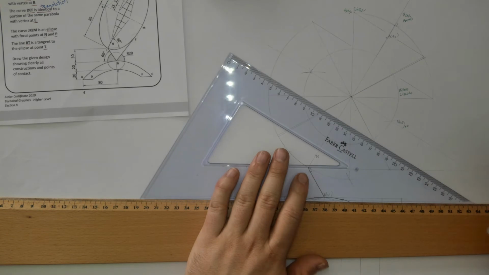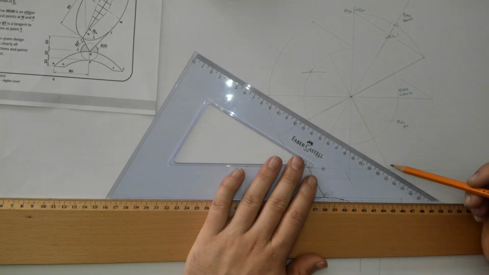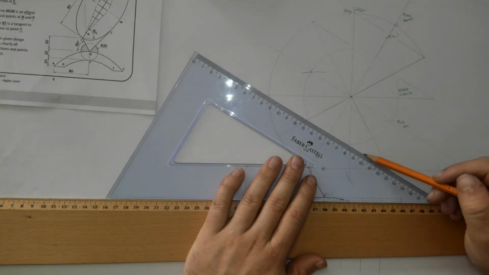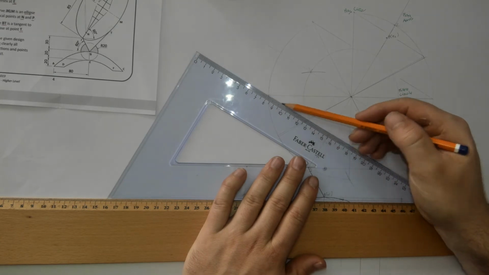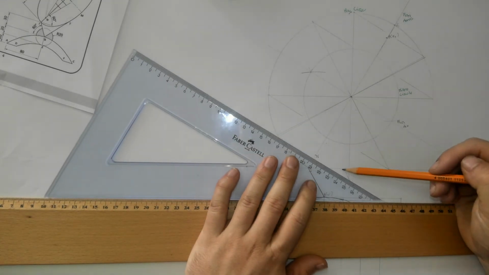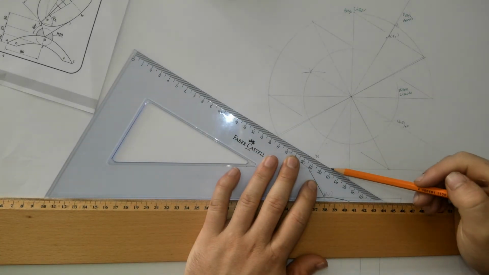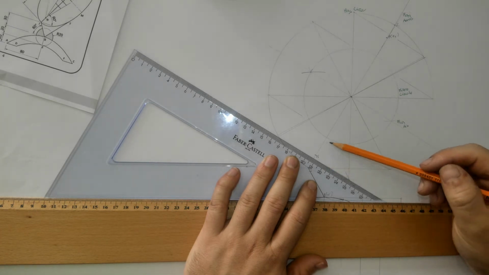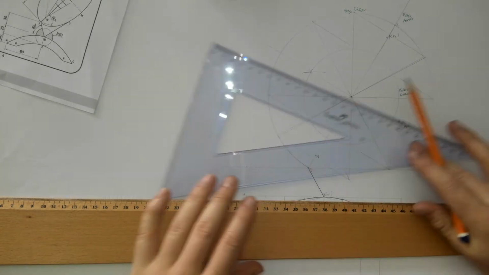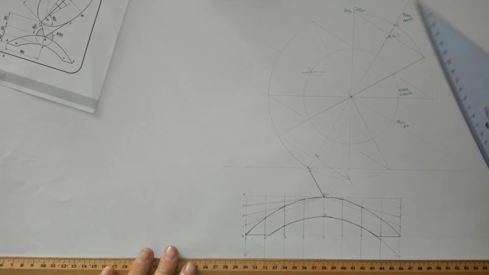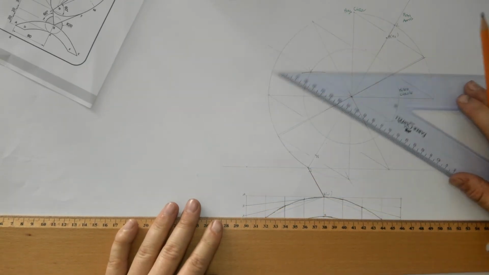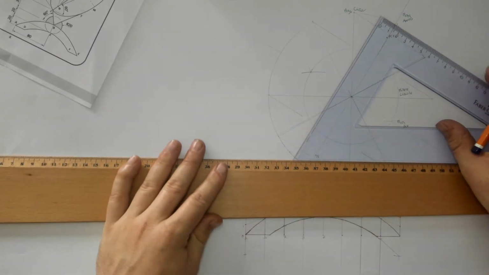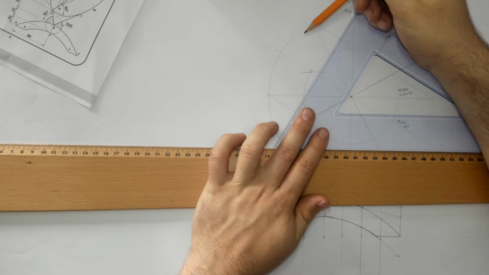So where the division lines are hitting the major circle, we're going to go parallel to the minor axis towards the middle. Now, where the division lines hit the minor circle, we're going to go parallel to the major axis away from the middle.